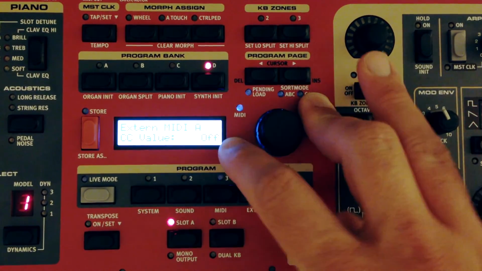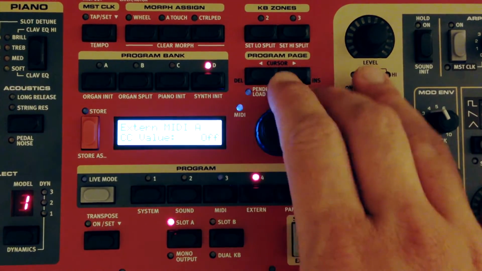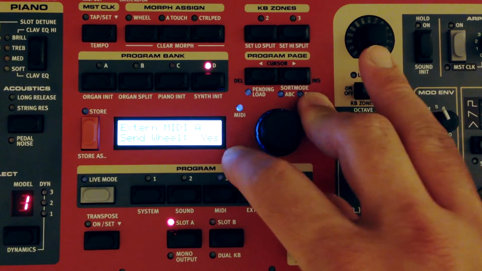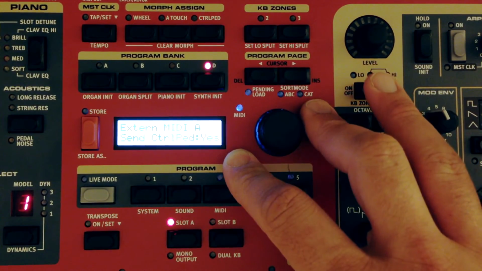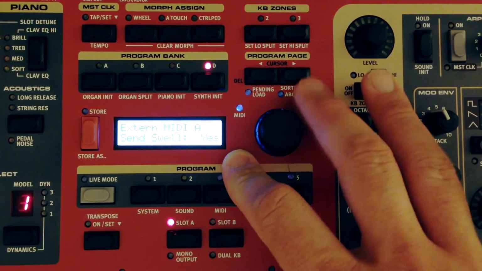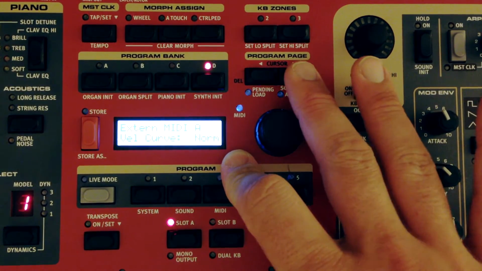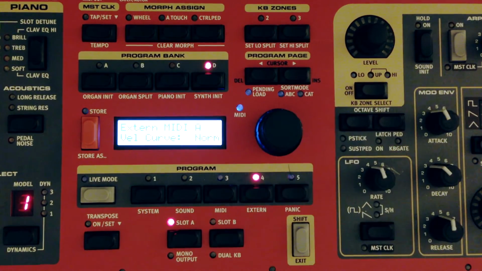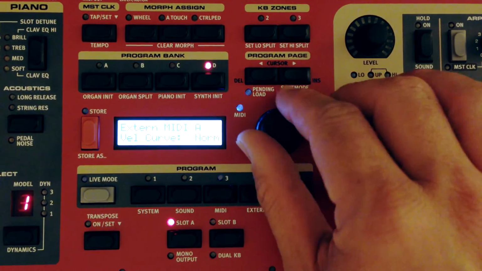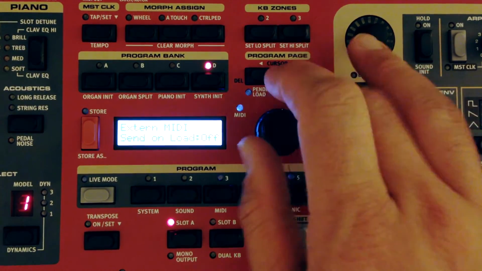The CC value to start with when we start the patch, whether or not to send data from the mod wheel and aftertouch, or the control pedal, or the swell pedal, and whether or not the MIDI volume output should respond to the normal volume curve of the keyboard or a different one, so you can have hard playing, soft playing.